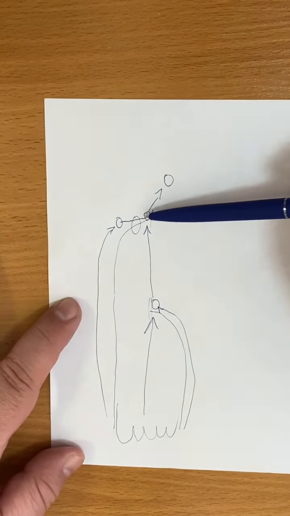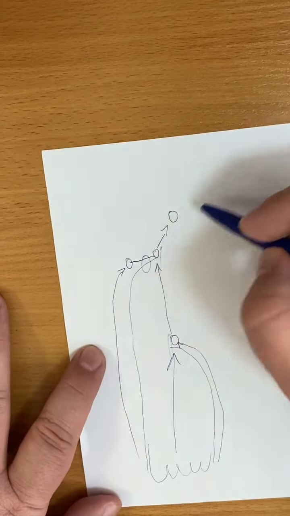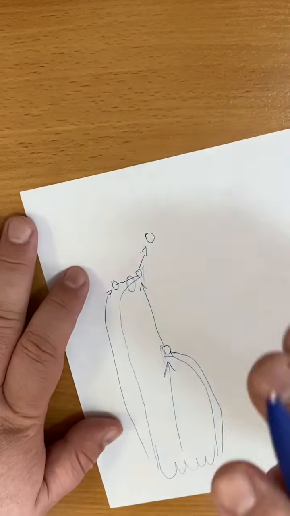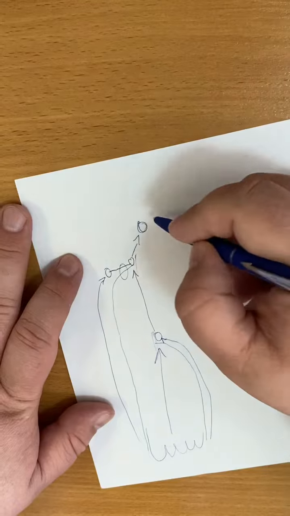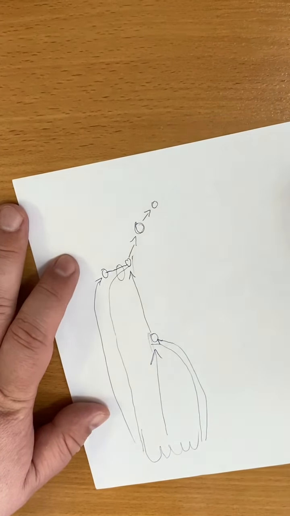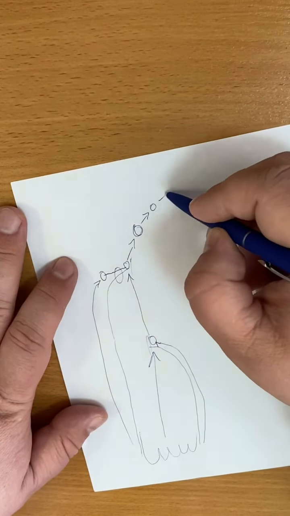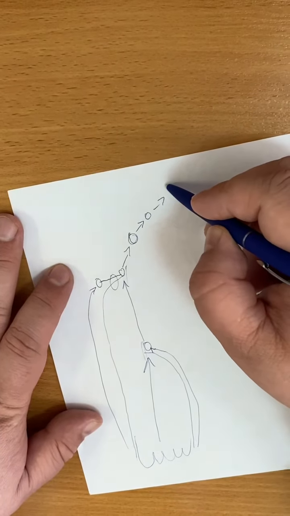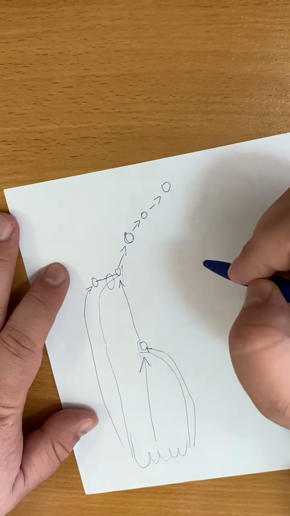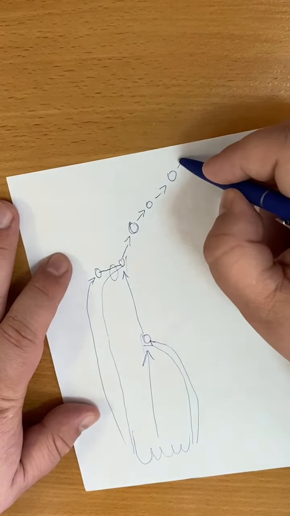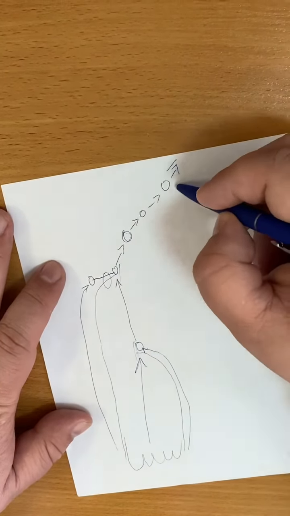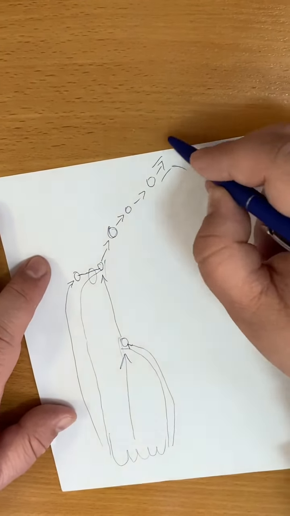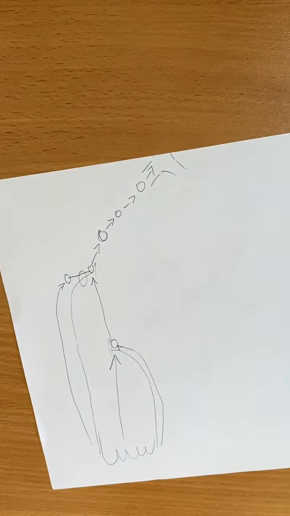From popliteal into deep inguinal, and then all another goes to external iliac. From external iliac goes to internal iliac. Internal iliac goes to nodi lymphatici lumbalis, and nodi lymphatici lumbalis goes to truncus lumbalis, then ductus thoracicus, and then left venous angle. That is all.